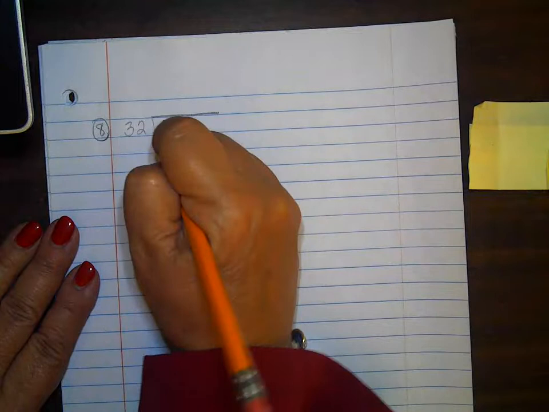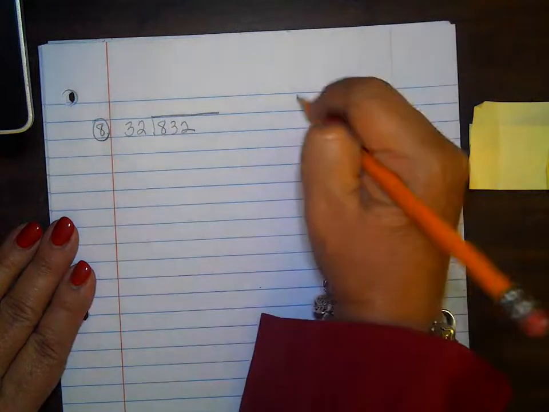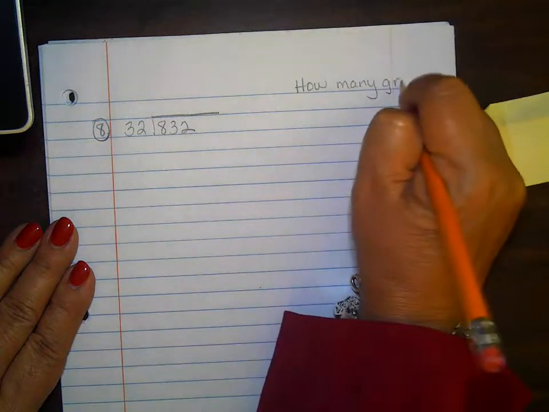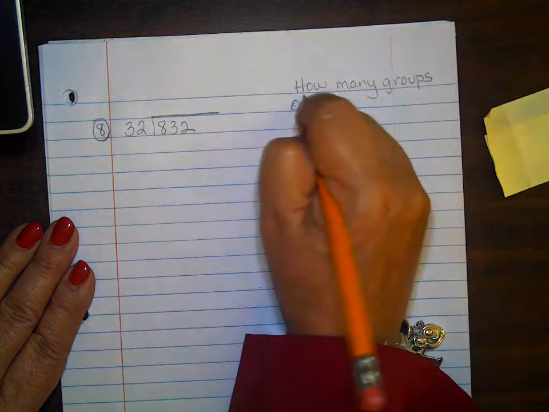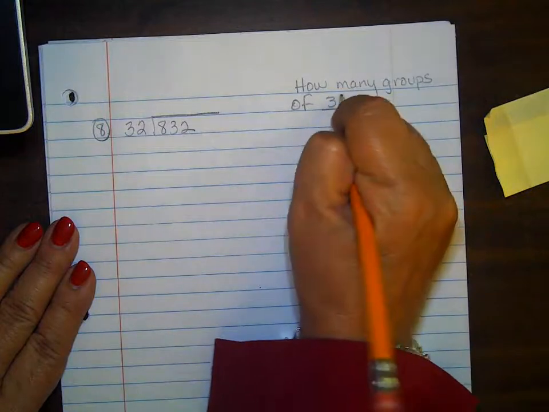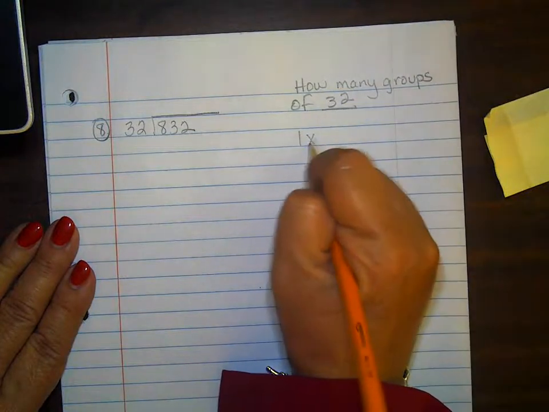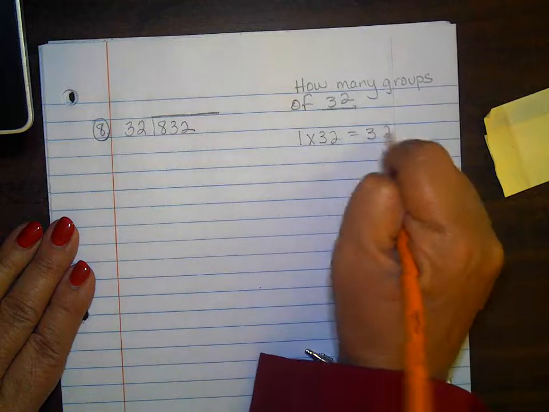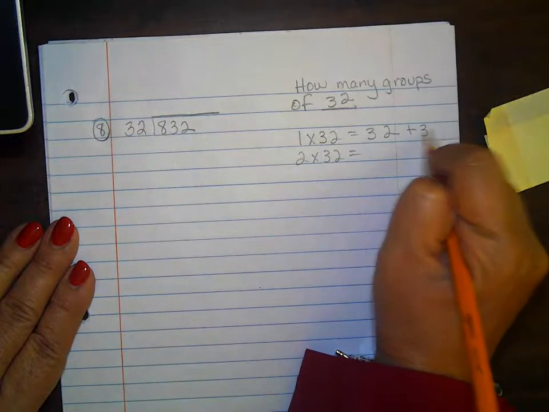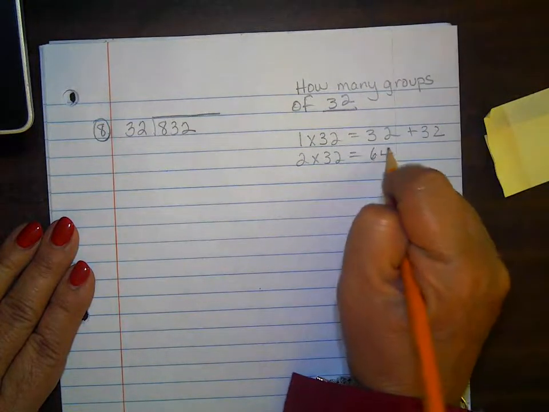The next one is number 8. And I am going pretty slow on this because I really need you to understand. This is 832. I'm writing out how many groups. Looking over here at my divisor, it says 32. So 1 group of 32 equals 32. 2 groups of 32 equals, remember, you double it up, 64.